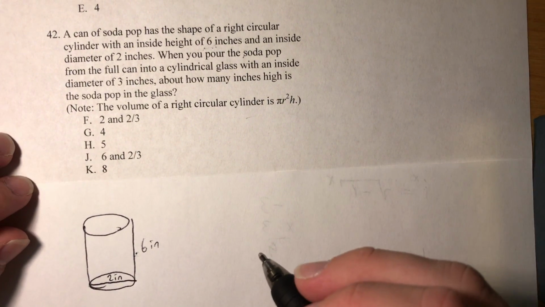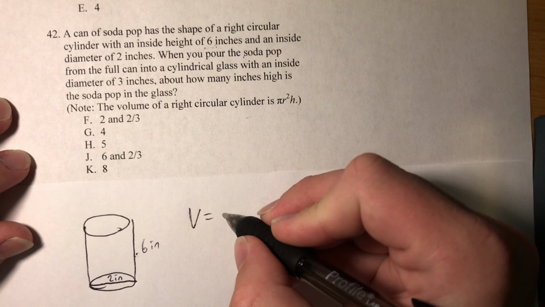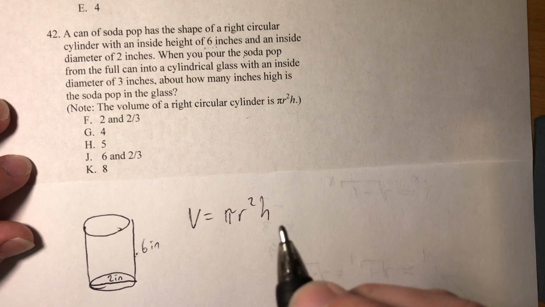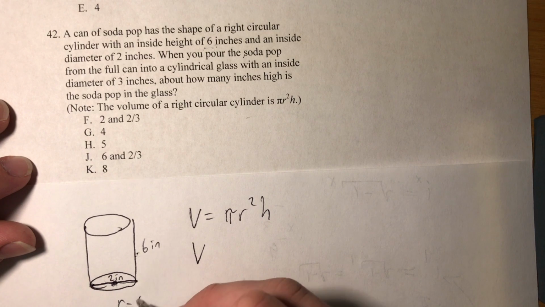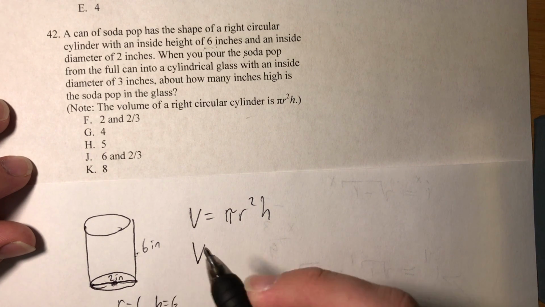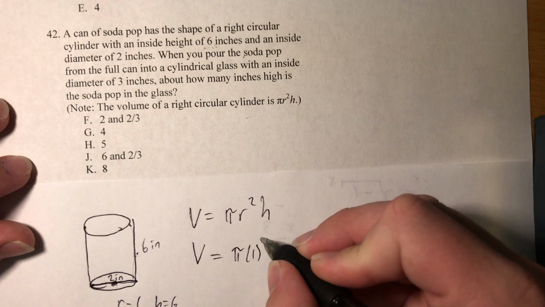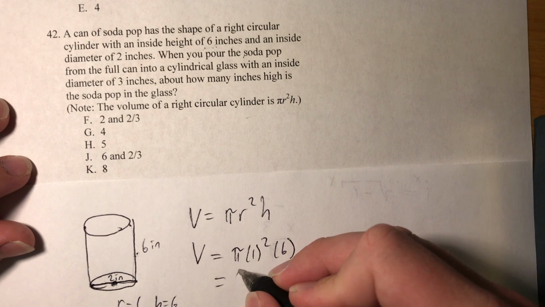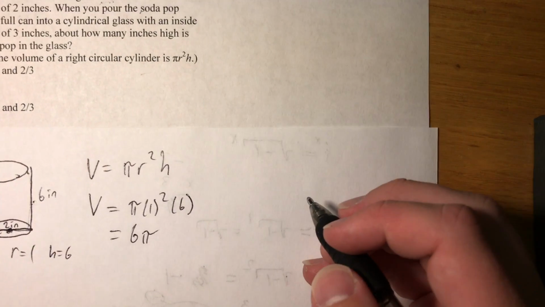And so let's compute the volume of this so that we know how much liquid we're dealing with. V equals pi r squared h. An issue people might run into is considering this r, but they said it's the diameter, it's the whole thing, so half of that is going to be r. So r equals 1, and height equals 6. So let's just plug and chug. Pi times 1 squared times 6 just equals 6 pi. So now we know how much soda we're dealing with.